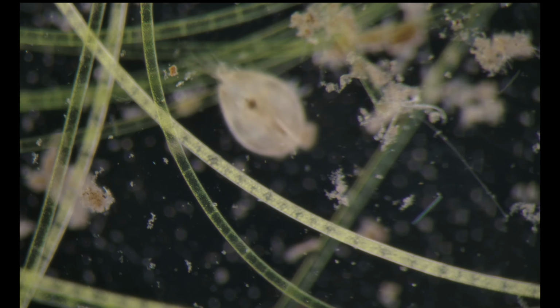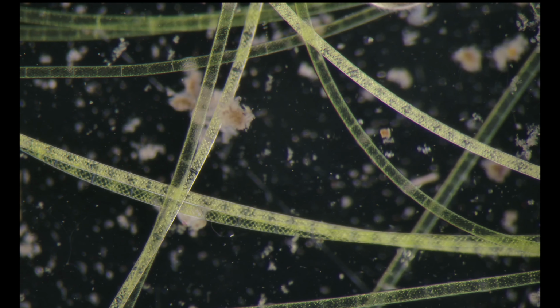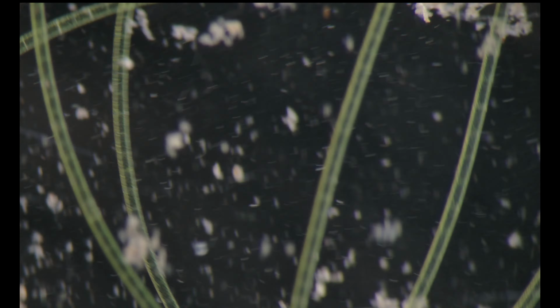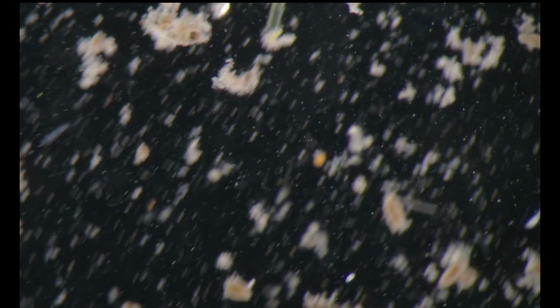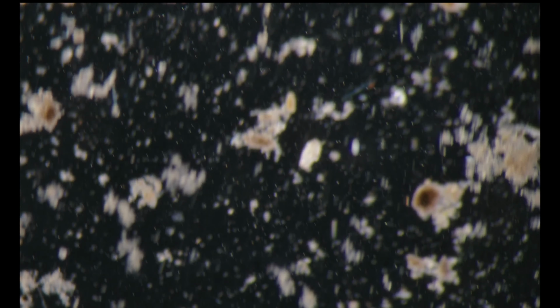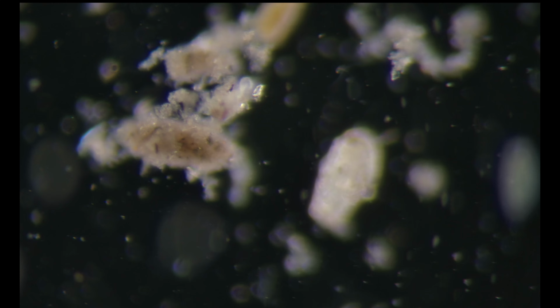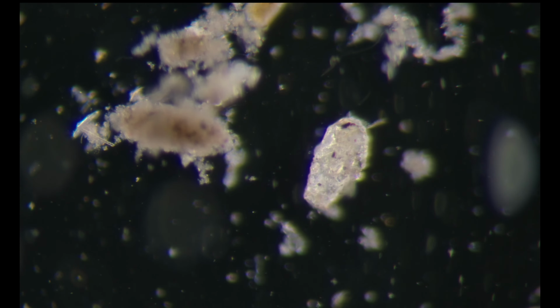An ostracod. Oh, you can see here a testate amoeba, probably empty.